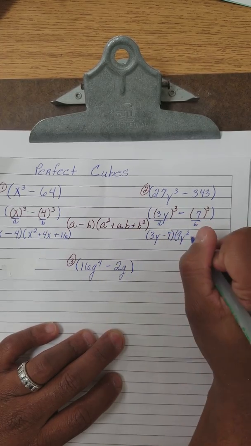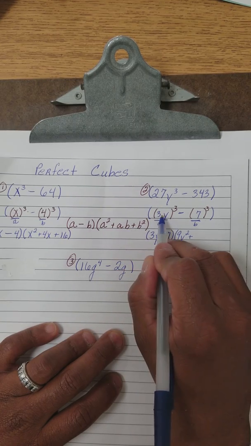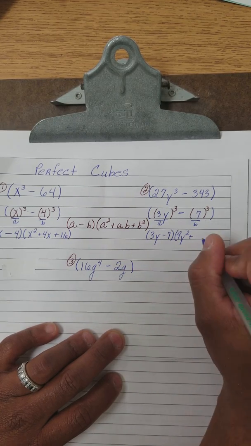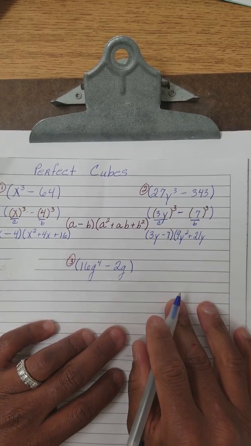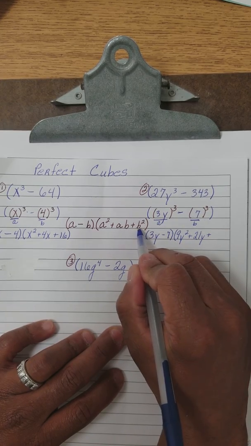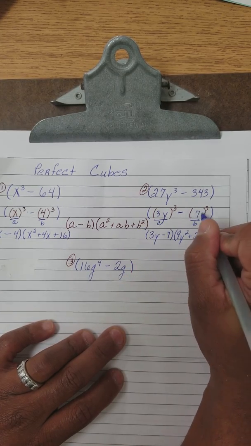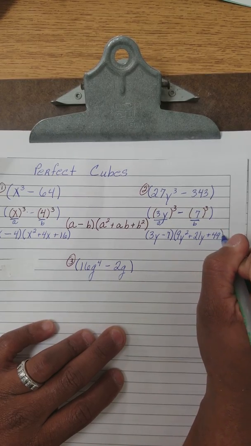We're going to have a plus. Our first term times our second term. 3y times 7. This would give us our 21y. Lastly, we have our plus, and we are to take our second term and square it. In this case, 7 squared, which will yield 49.